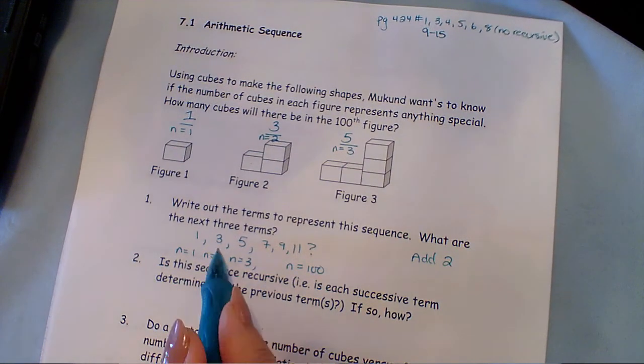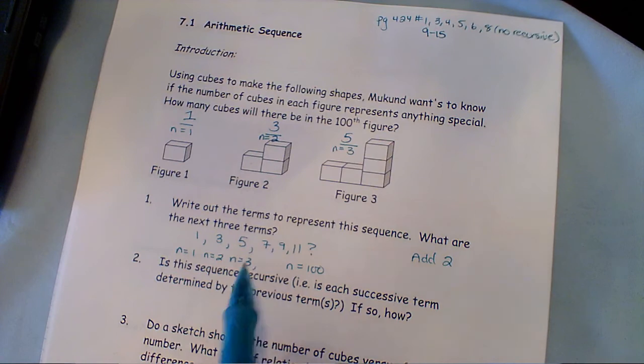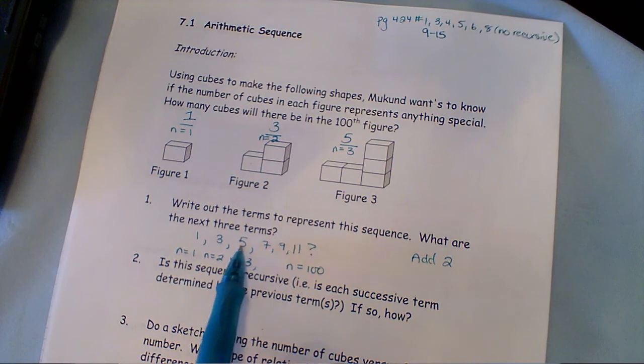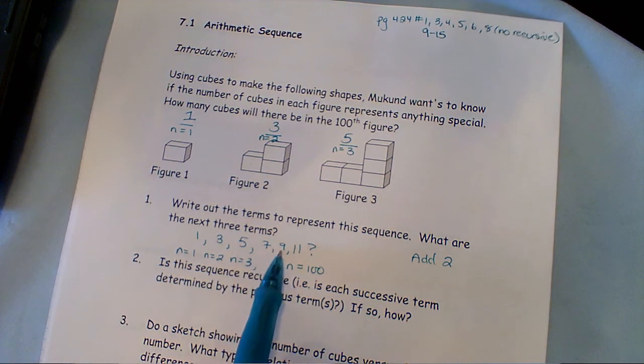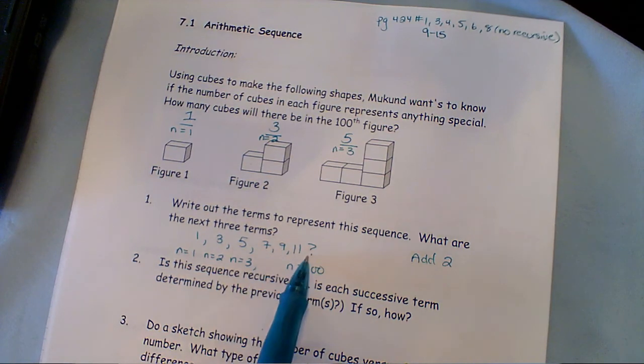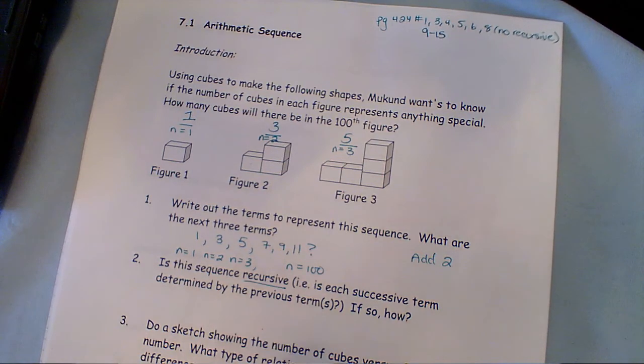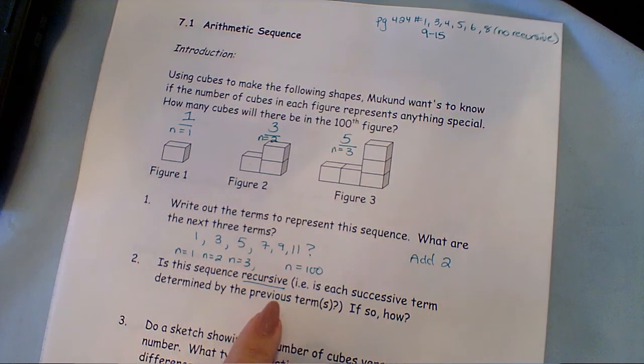If we can figure out a pattern based on the previous value, which is what we did, so the previous value add 2, the previous value add 2, the previous value add 2, we can come up with what's called a recursive formula. So it's based on what's happening to the previous term, how we add to it, multiply to it, subtract from it to get the next term in the sequence.